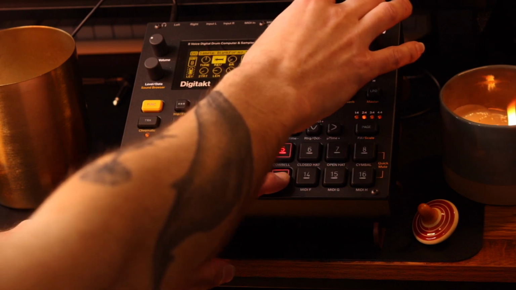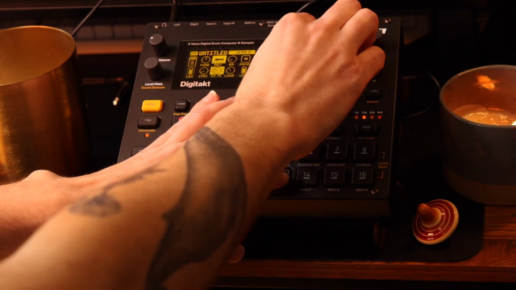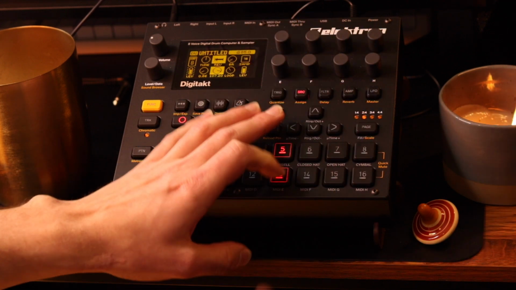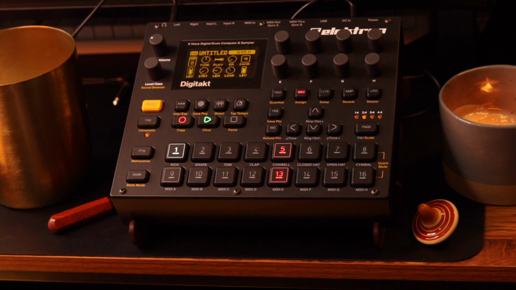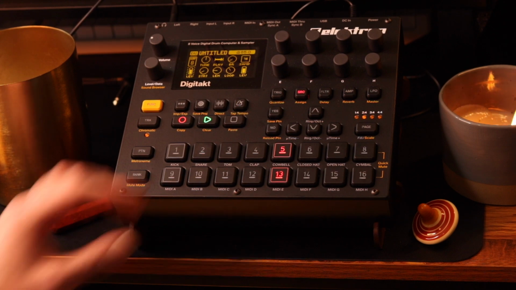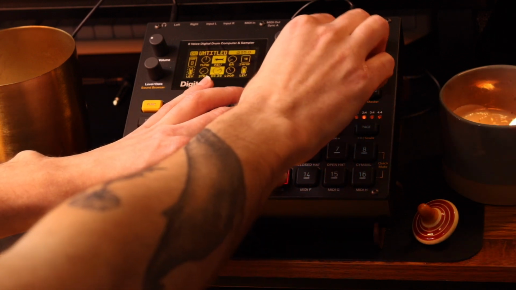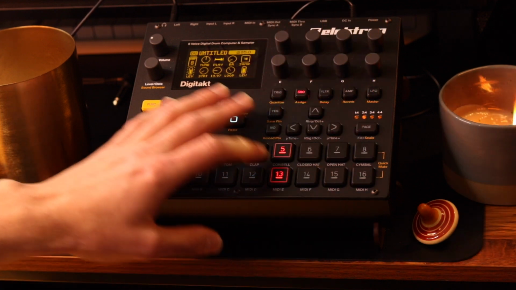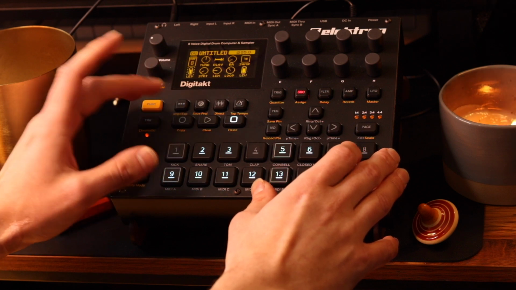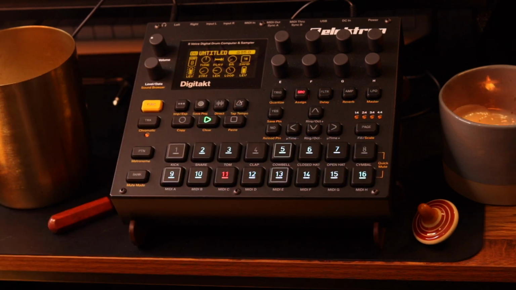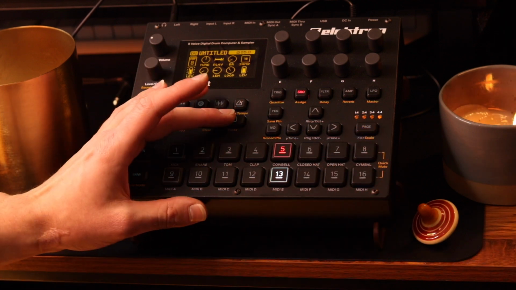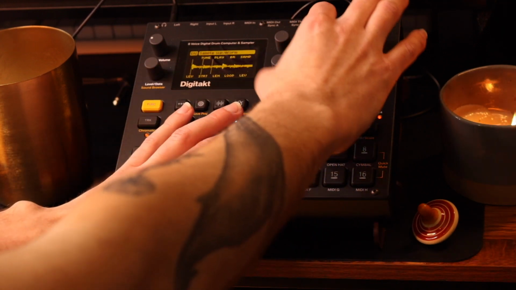Let's reverse that one. That's not gonna work. All right, let's unmute that chord so we can hear it in context. Cool, that's what I was going for. And let's do the same with this one. Reverse it.